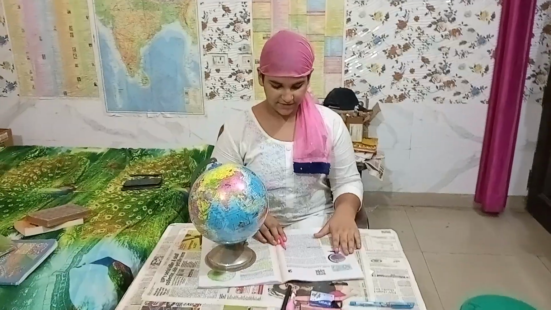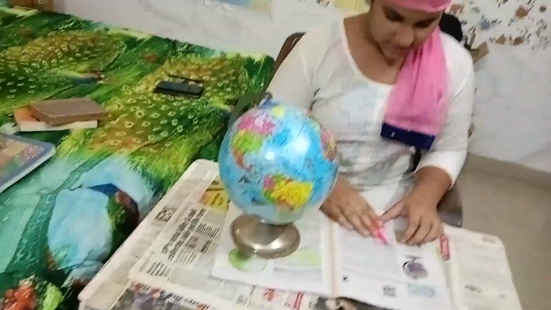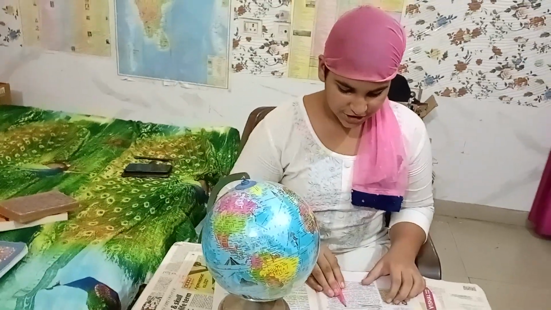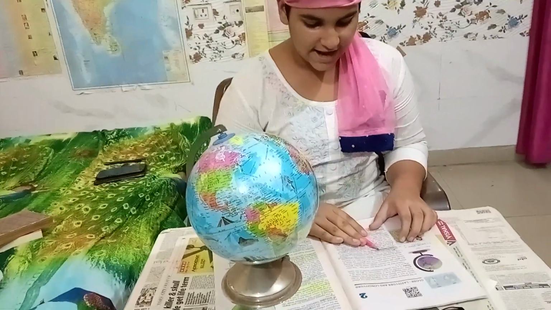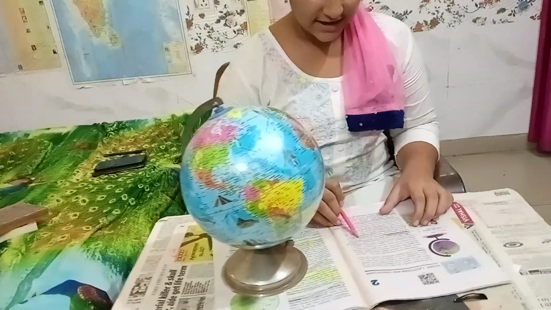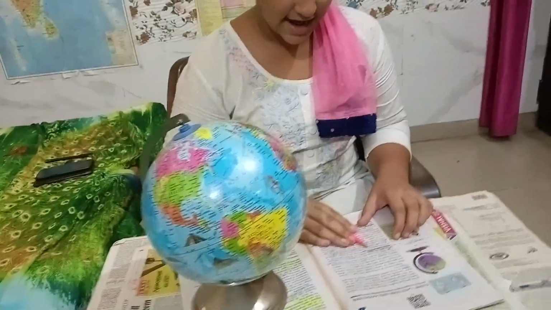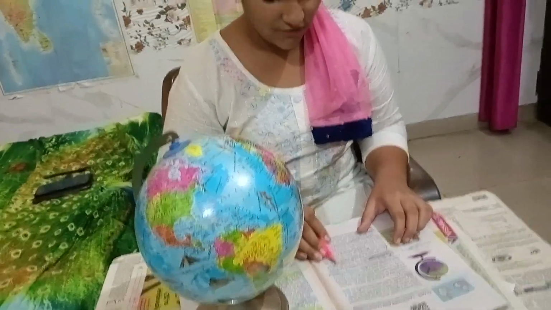Everyone. Today my topic is latitudes and longitudes. Earth is a sphere and it moves around its axis. It is difficult to describe the location of a point on a sphere like the Earth. We need certain points of reference and lines to find out the location of places.